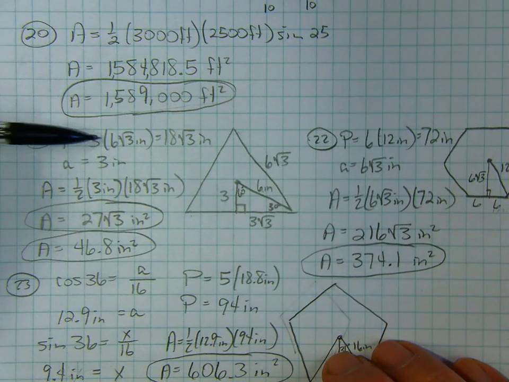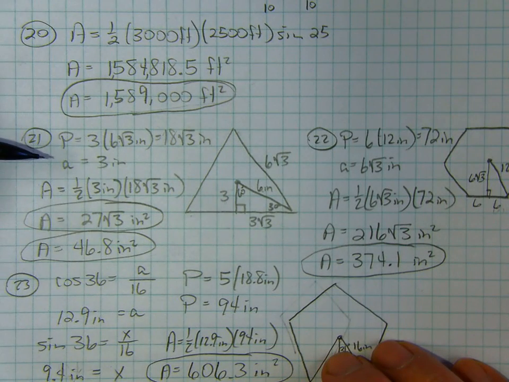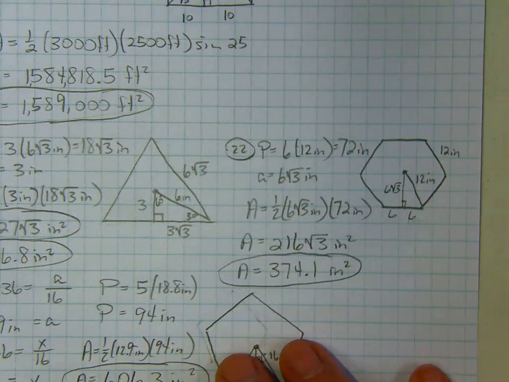So the perimeter is 3 times 6 square roots of 3, which is 18 square roots of 3. That's the perimeter. The apothem was 3. So 1/2 the apothem, 3, times the perimeter, 18 square roots of 3, is 27 square roots of 3 inches. They did say round to the nearest tenth, so it's 46.8 inches. 46.8 inches. The next one, another hexagon. See, these are the easy ones.